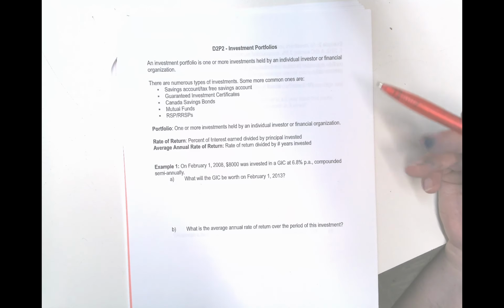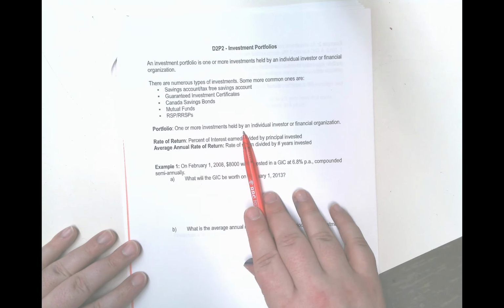So there are a whole bunch of different types of investments, I literally just mentioned some. So you can get a savings account or a tax-free savings account. Highly recommend you get one as soon as you can. There are guaranteed investment certificates, or GIC for short. There are savings bonds, mutual funds, RSPs, RRSPs. If you're interested in learning about this sometime in the near future, I would recommend going to your local bank and talking to a financial advisor. So again, a portfolio is one or more investments that is held by either an investor, so yourself, or a financial organization.